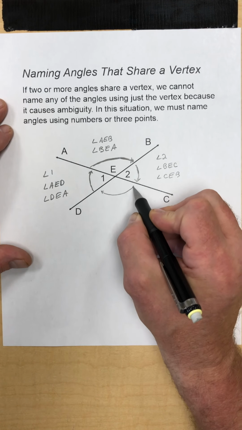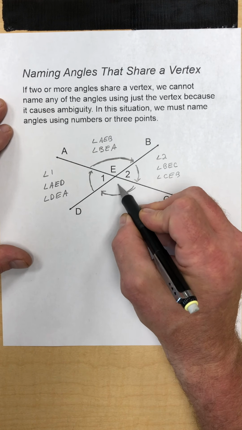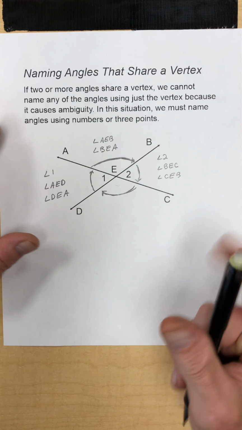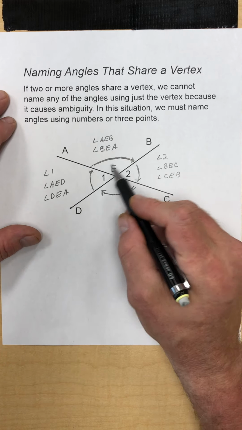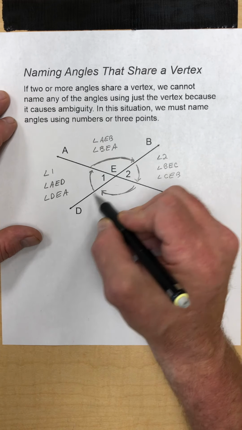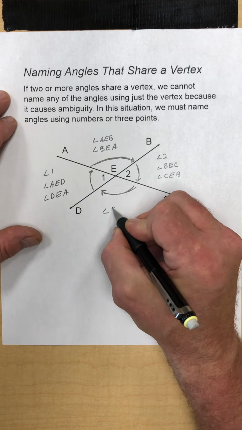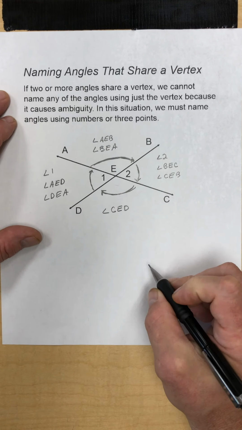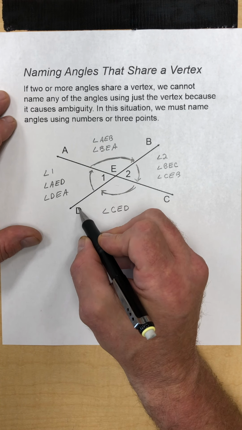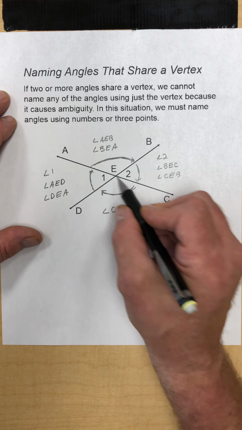Now down here, this guy going across here, notice I have no little number snugged up in the interior next to the vertex, so I can't use a number. I can't call it angle E because I can't call any of these angle E. So I could start along one side, go to the vertex, and up the other side. So I could call it angle CED. Or I could switch the order. Rather than starting at C, I could start over at this side at D. But remember, you have to go from a side to the vertex to the side. So it would be angle DEC.